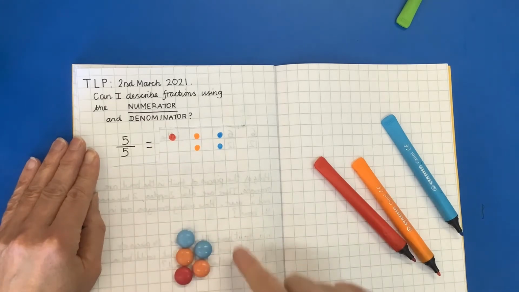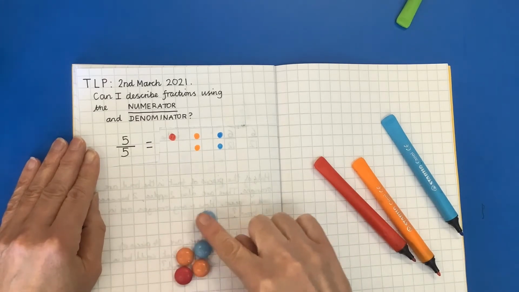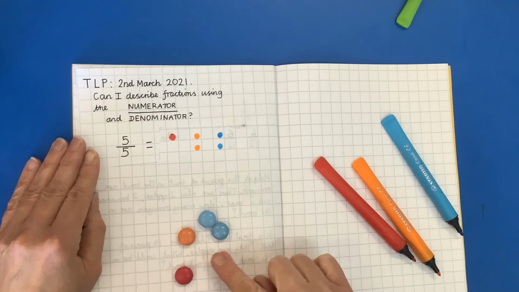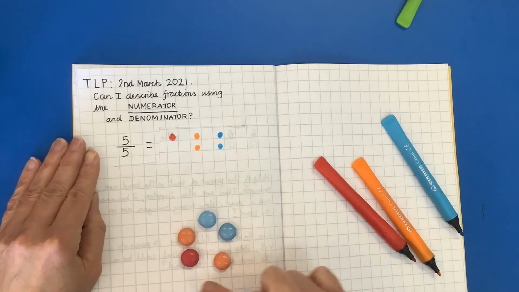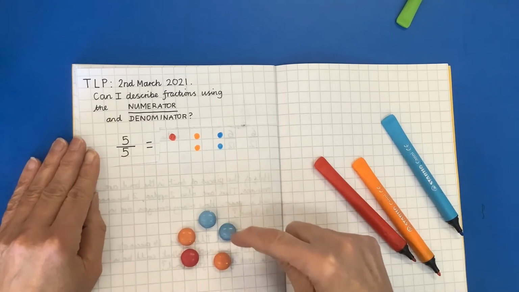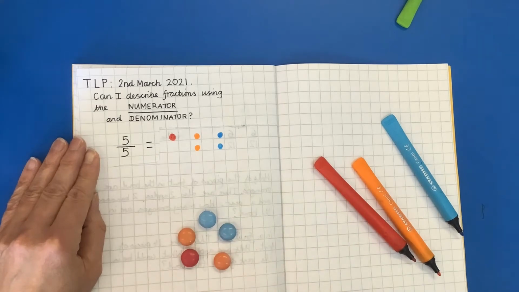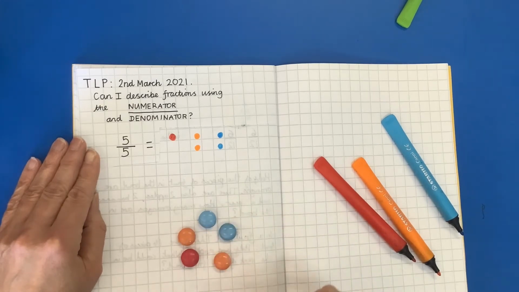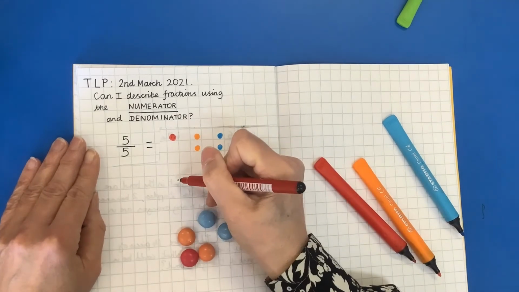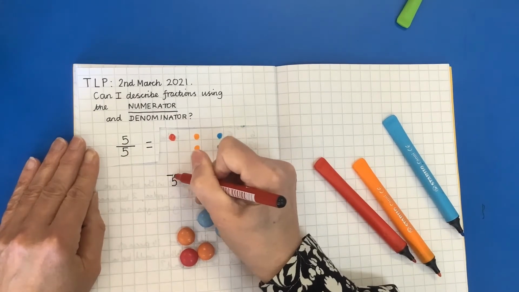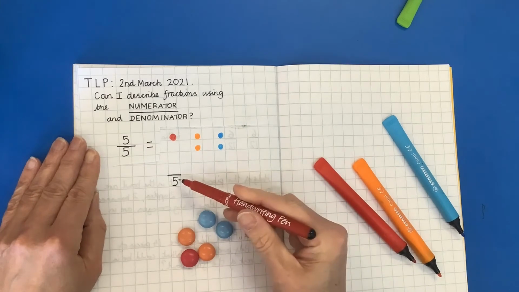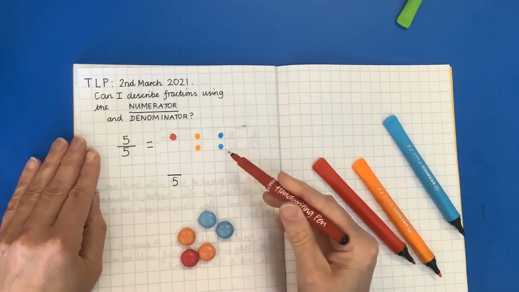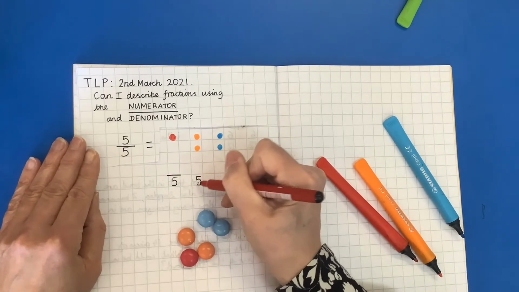This is my whole set. So each Smartie in the set, there are 5 equal sized Smarties. So the name of each Smartie is 1/5. So the denominator is 5 because that tells us how many small parts make our whole set. So 5 small parts make our whole set. They're called fifths. So the number underneath the line, the denominator, is 5. And it will be 5 for all of these groups.